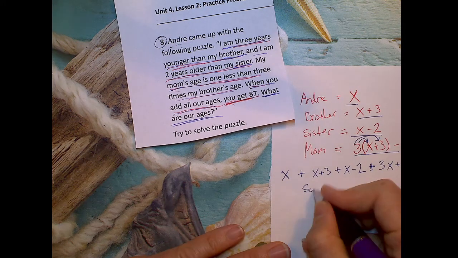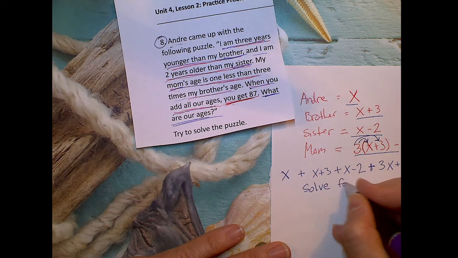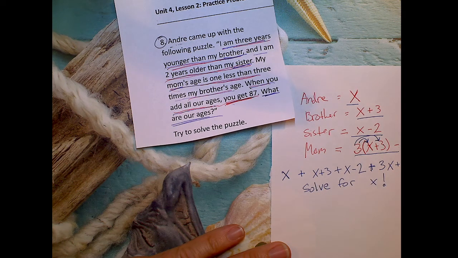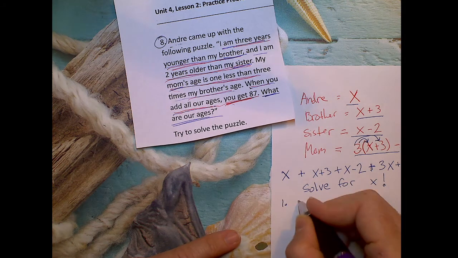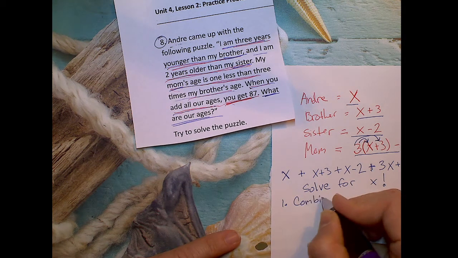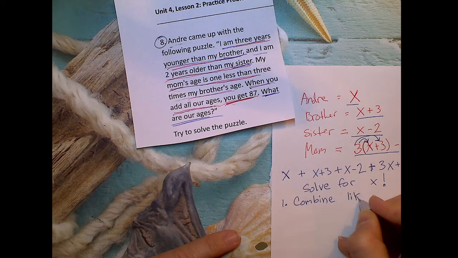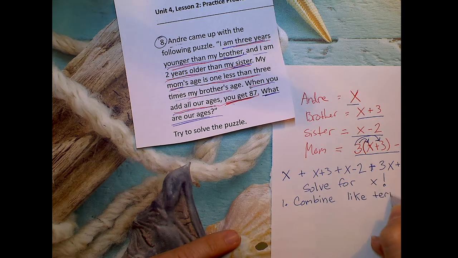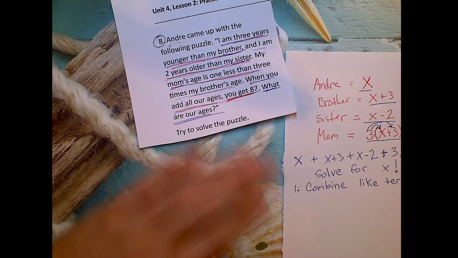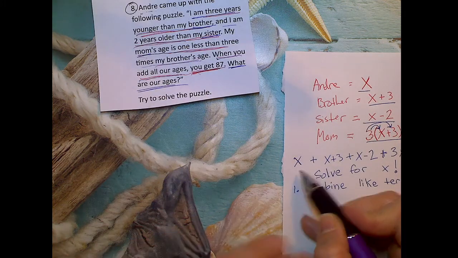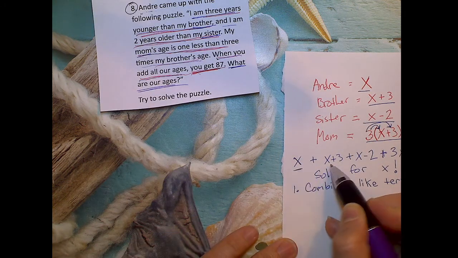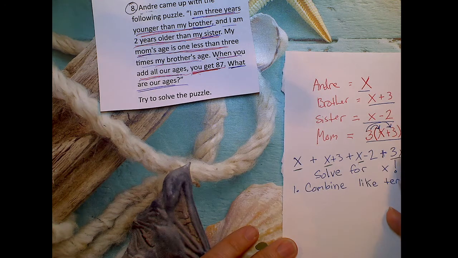Now let's solve for x. What is Andre's age? Step 1, combine like terms. And that means get all the x's together. Okay, let's do that. We have x plus x plus x plus 3x.